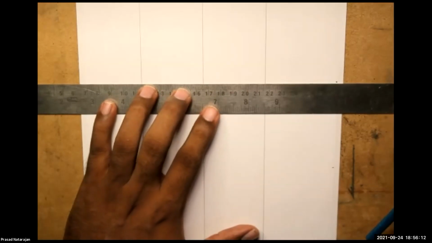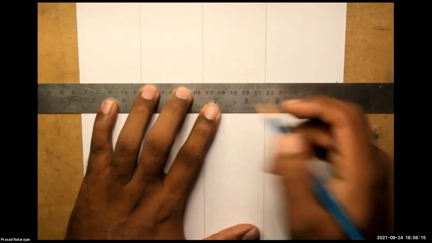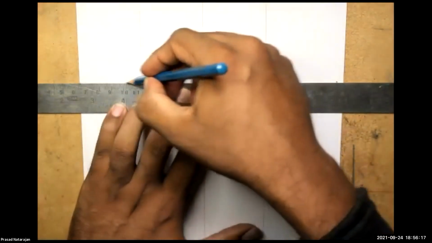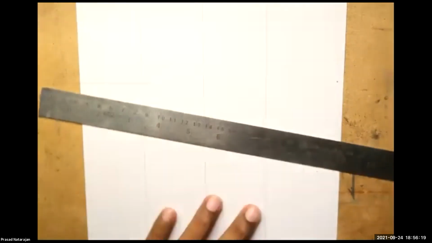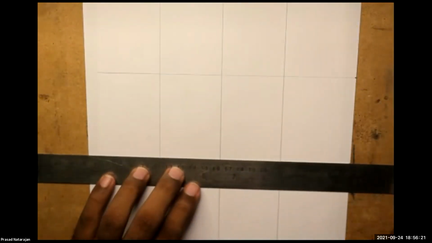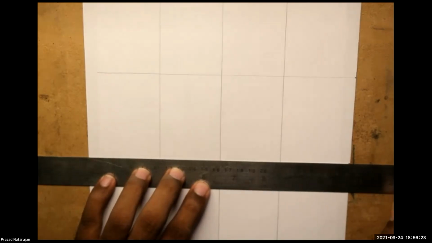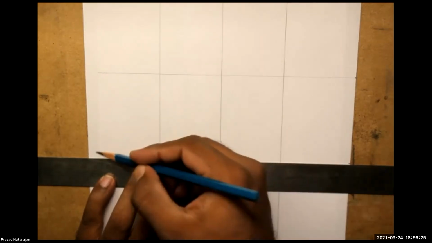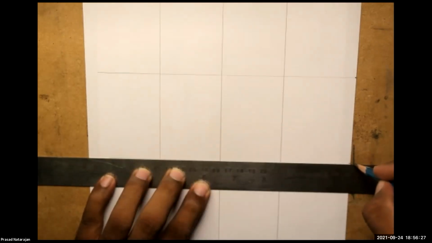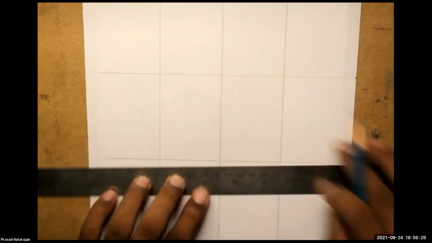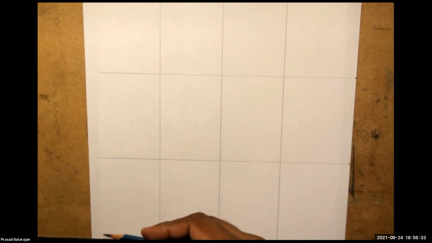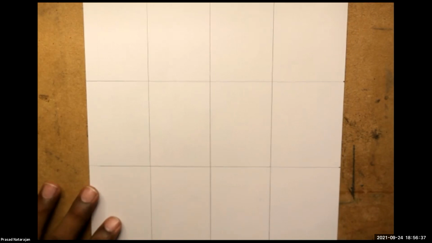So I'm going to make the line and divide that into 4 equal rectangular boxes. This is how I mark the grid.